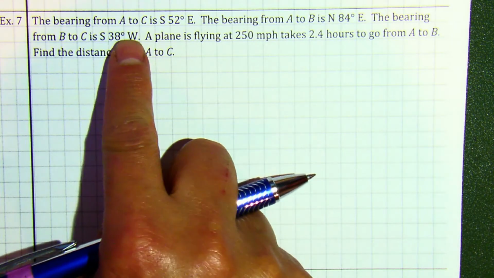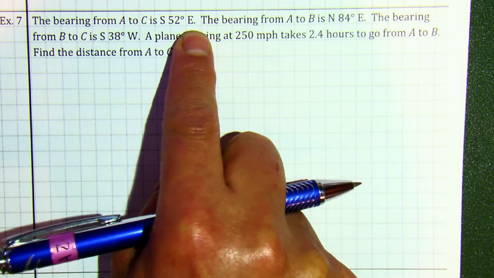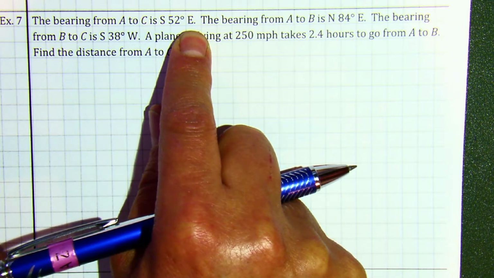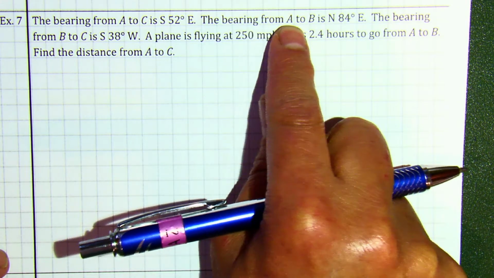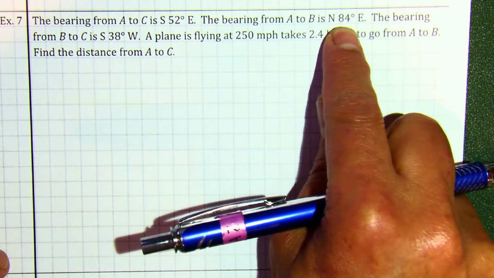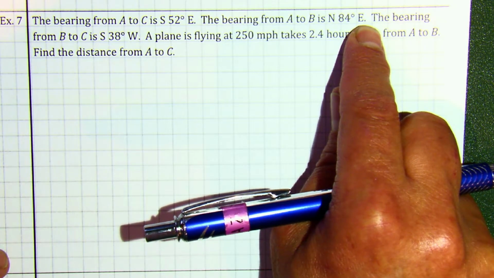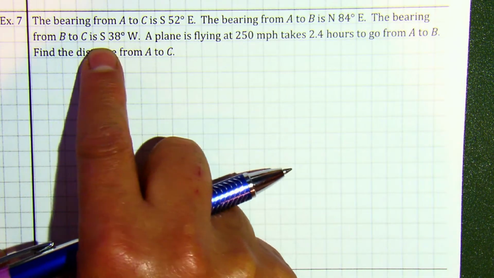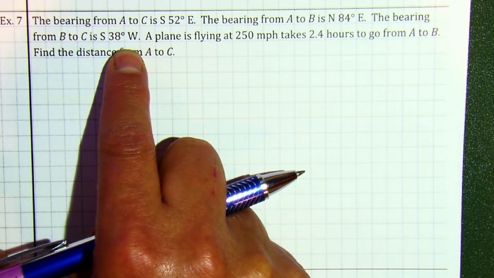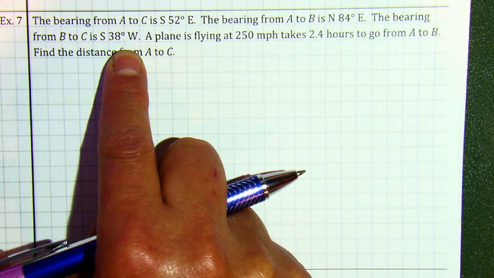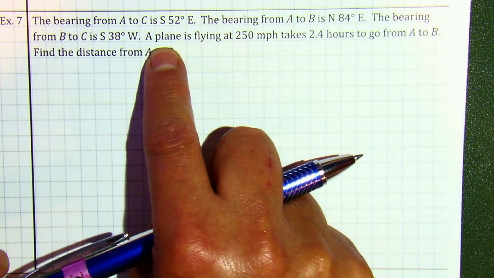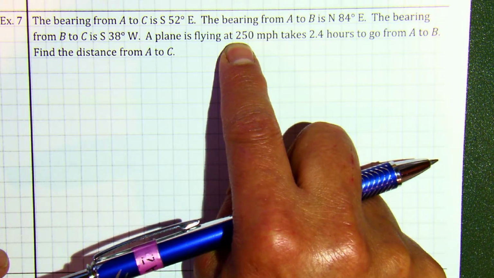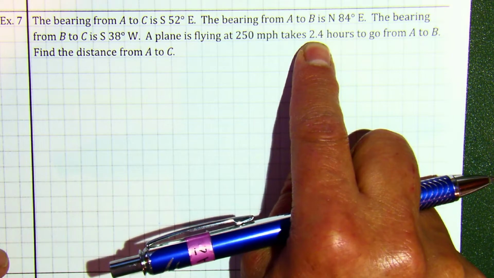So the bearing from A to C is south 52 degrees east. The bearing from A to B is north 84 degrees east. The bearing from B to C is south 38 degrees west. A plane is flying at 250 miles per hour. It takes 2.4 hours to go from A to B.